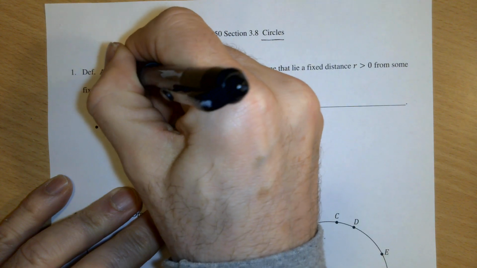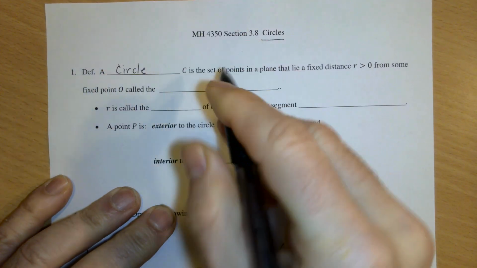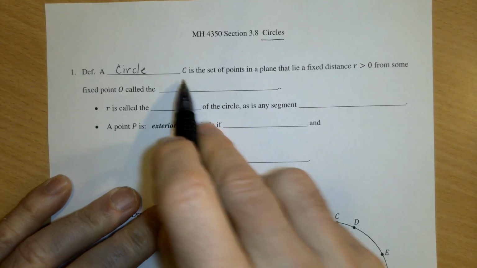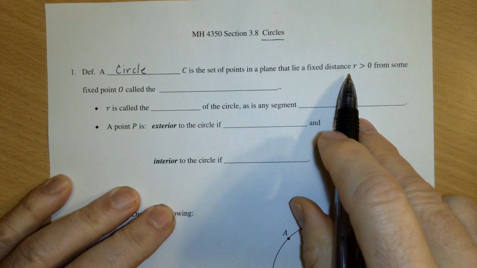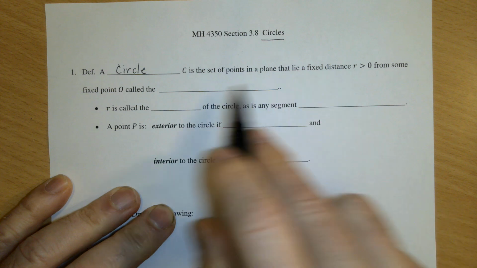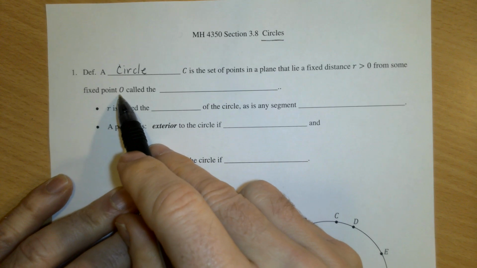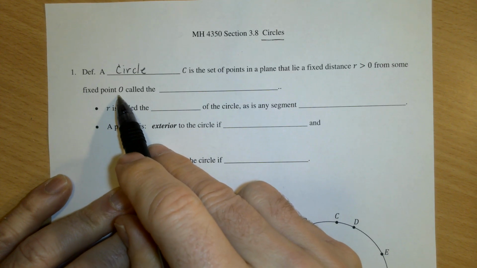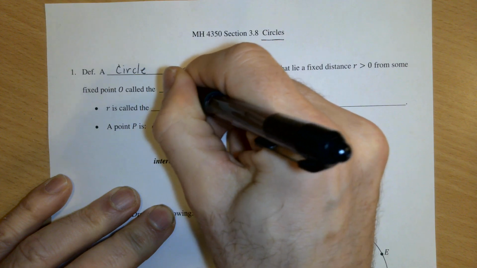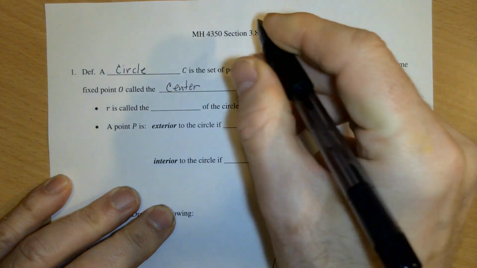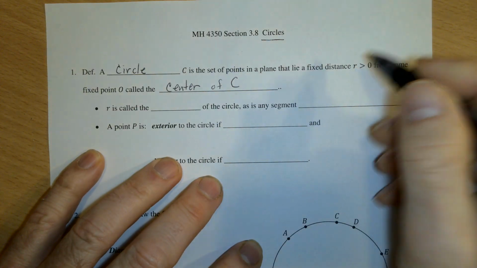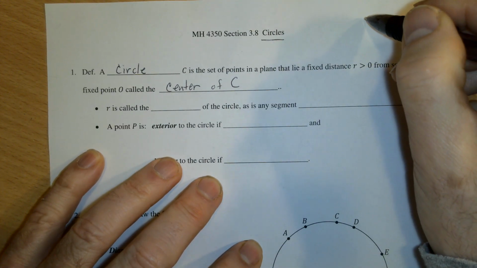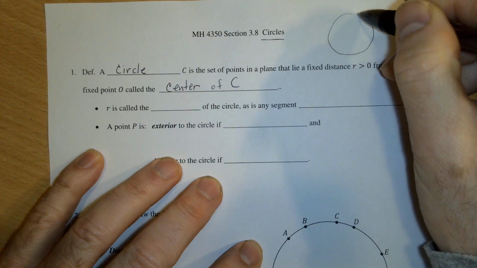Definition: a circle, which we're going to call C, capital C, is the set of all points in a plane that lie a fixed distance, r, from some fixed point. That fixed point is the center of the circle C. So to draw a picture, I think we all know what a circle looks like. And the center is about there.